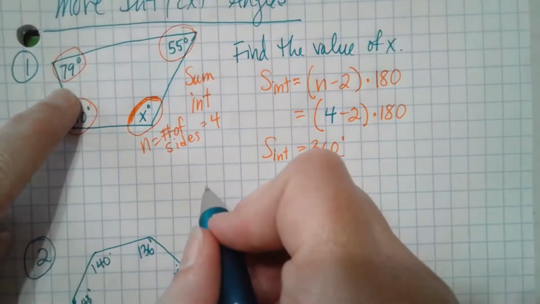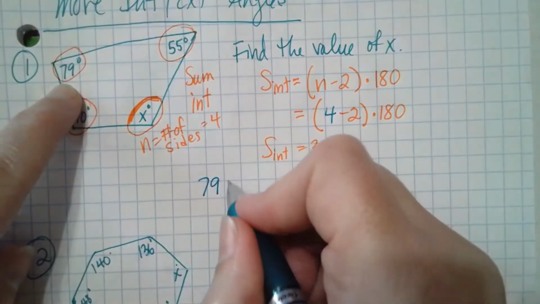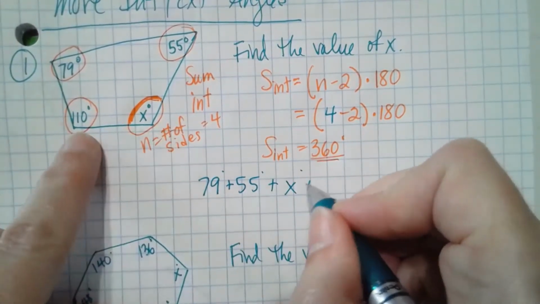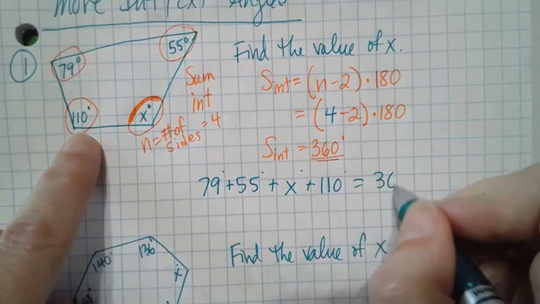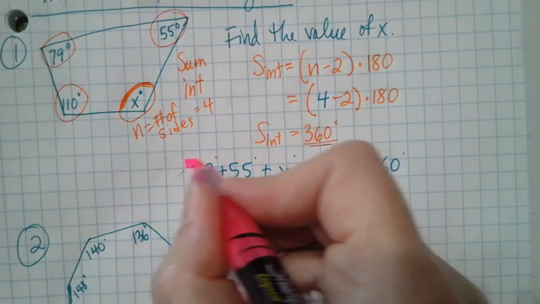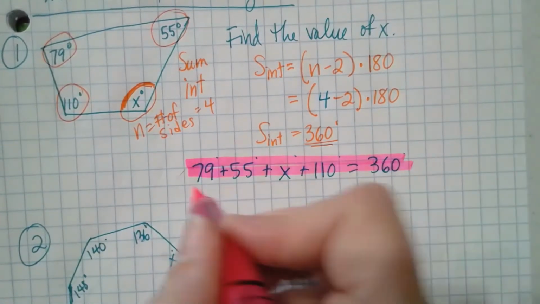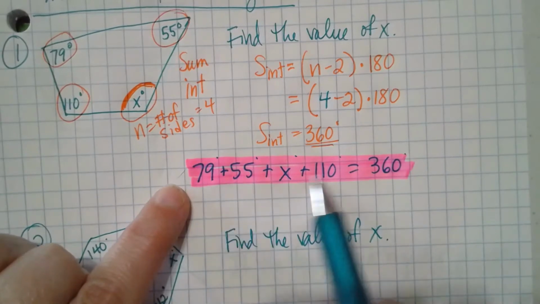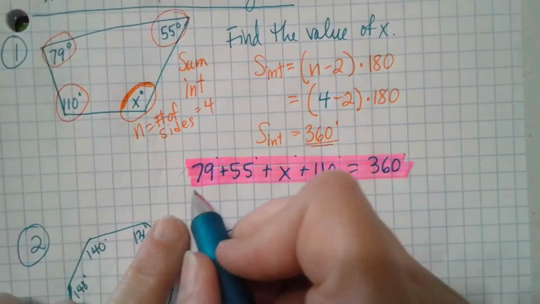Okay, so I'm going to write that out in a big long equation. I'm going to start right here with the 79 because that one makes me happy. So the 79 degrees plus the 55 degrees plus the x plus the 110, all of those together have to make 360. Here you can do one of 2 things. You can use your equation solver. If you don't have an equation solver pulled up in a tab on your computer, you can go ahead and do that now. Just Google equation solver. Probably the first or second one there is fine. They're all kind of the same thing. You can just type this equation into an equation solver and hit enter. I'm going to do it by hand.